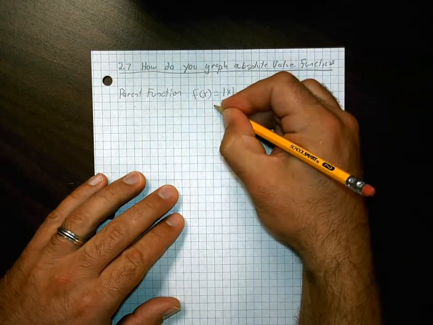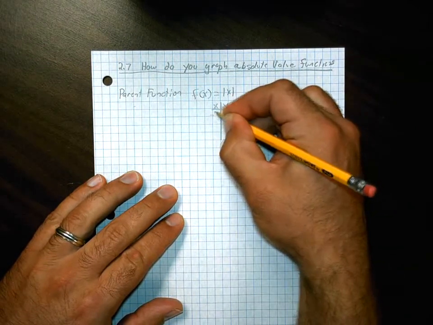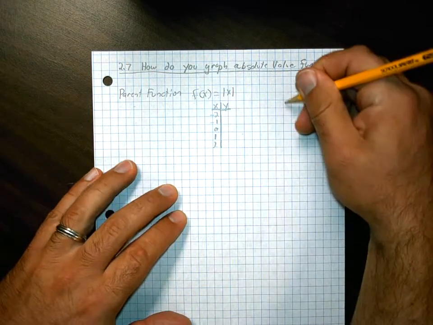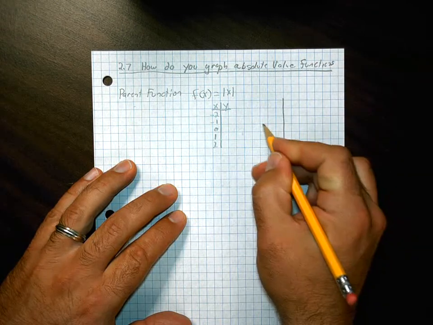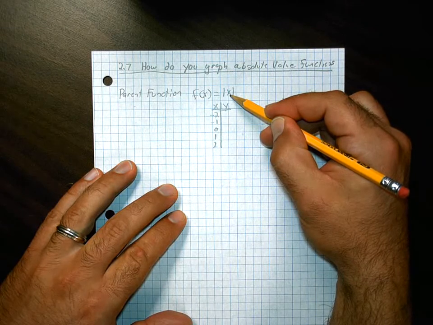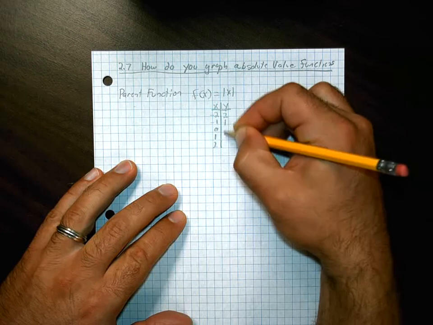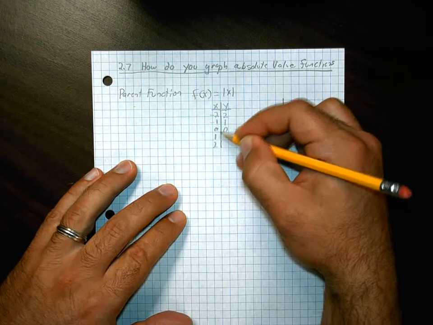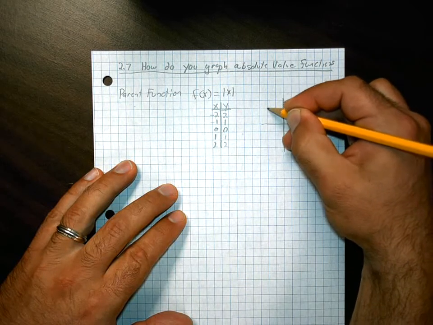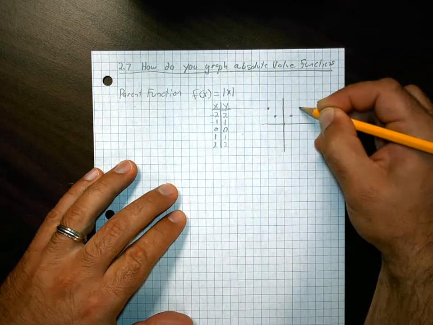So let's graph that by simply making a table. X, y values, let's go from -2 up to 2. Okay, so if I substitute -2 in there, take the absolute value of -2, I get +2. This is going to be +1, this is going to be 0. If I take the absolute value of a positive, it stays positive. Let's see what we get. -2 is 2, -1 is 1, 0 is 0, 1 is 1, 2 is 2.